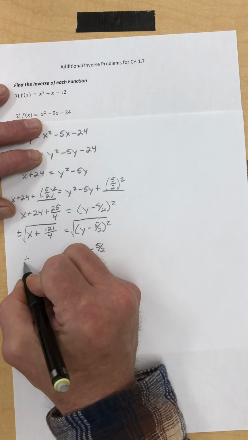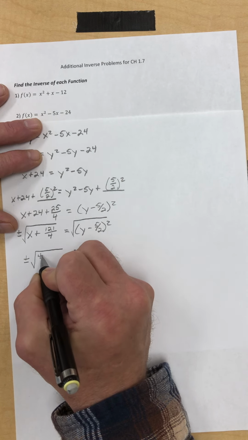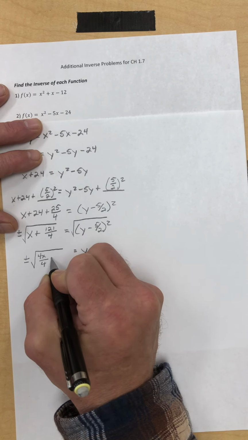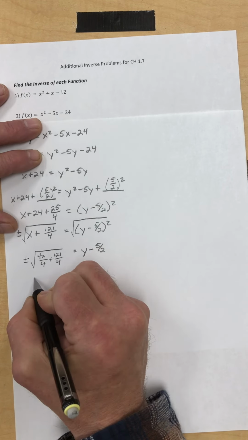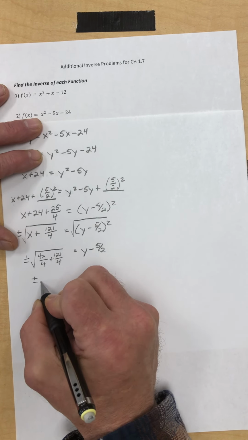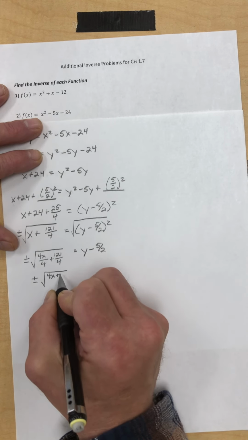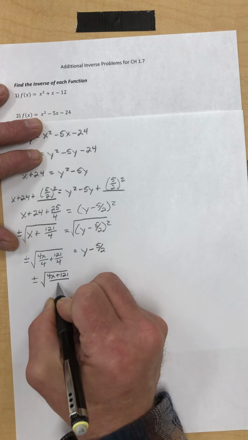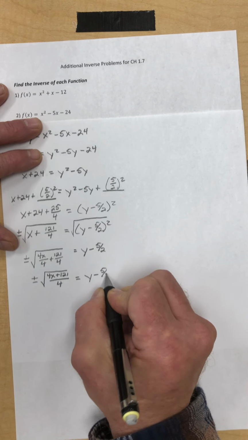So we find a common denominator, which is 4. That would be 4x over 4 plus 121/4. So we combine those: the square root of 4x plus 121 all over 4 equals y minus 5/2.